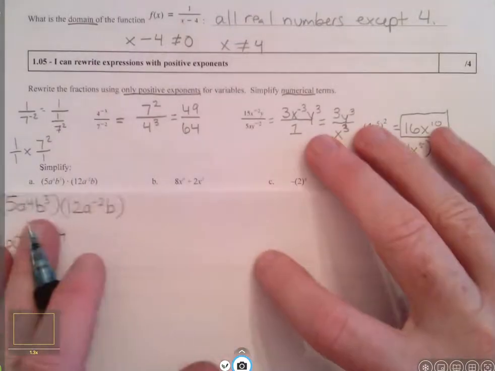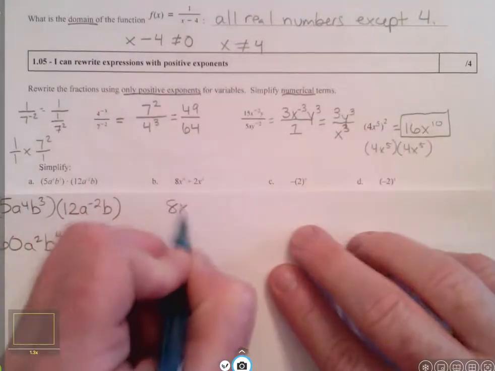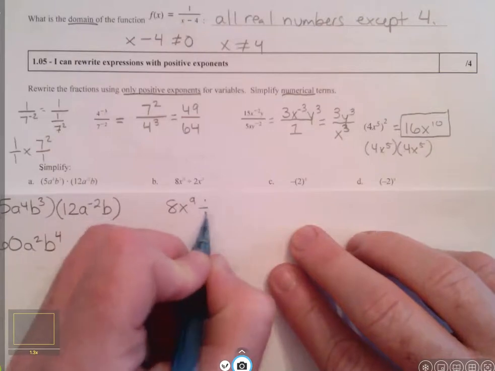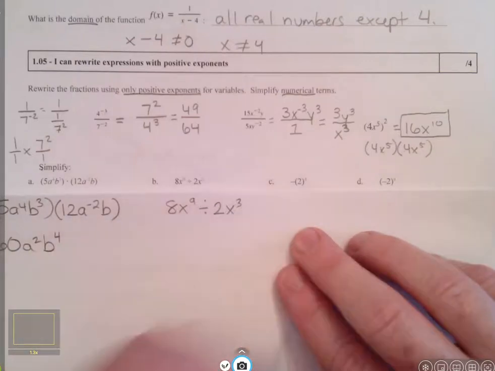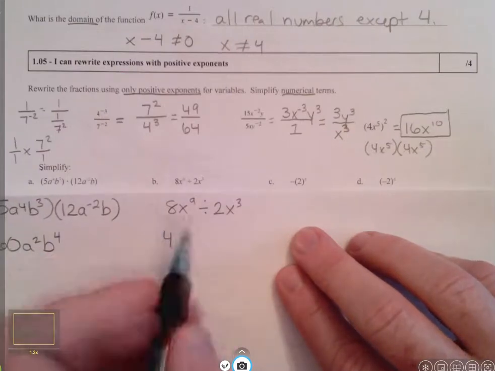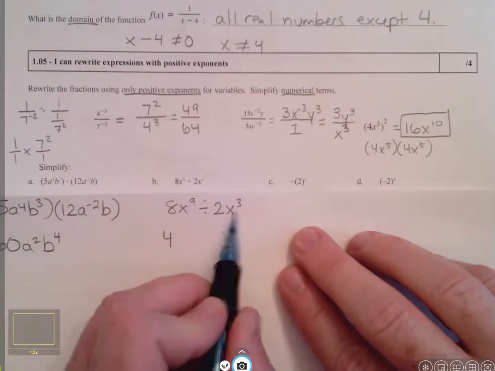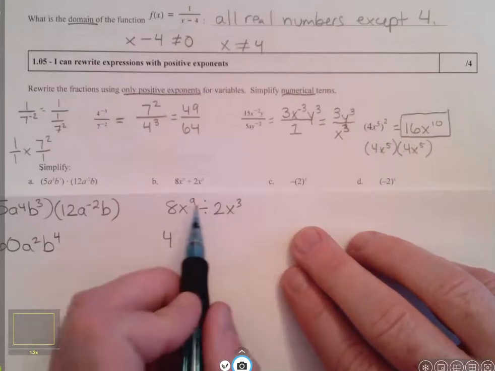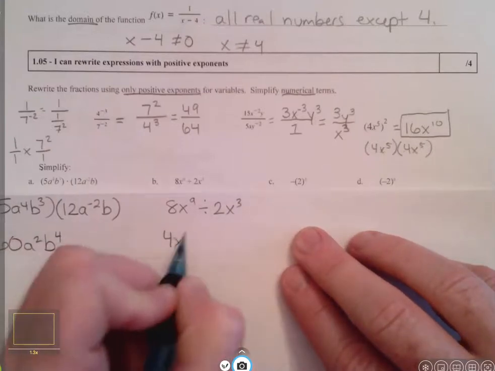Now this one here, we have 8x to the 9th divided by 2x to the 3rd. 8 divided by 2 is 4. X to the 9th divided by x to the 3rd. Quotient rule says we subtract. So this is x to the 6th.